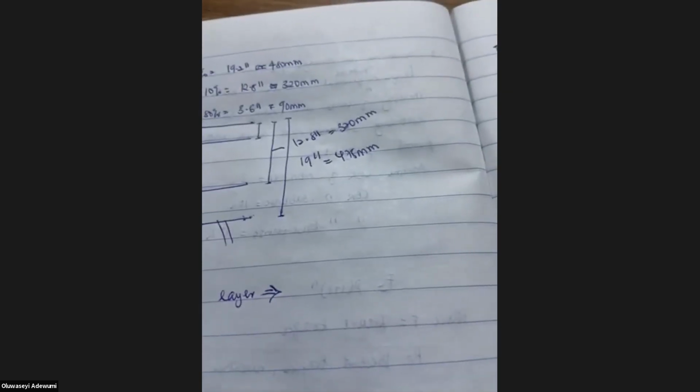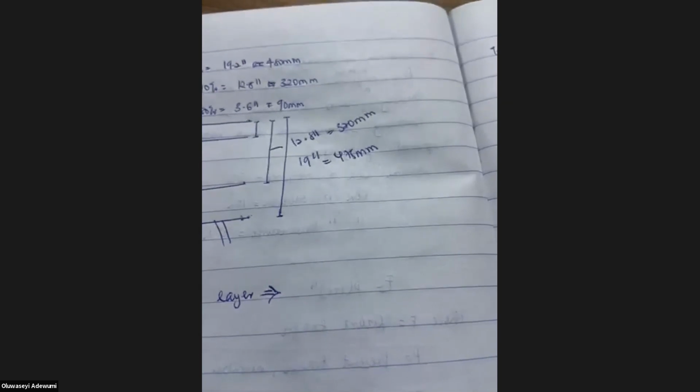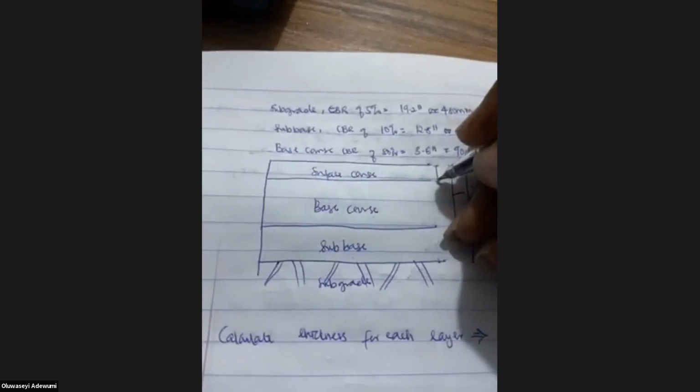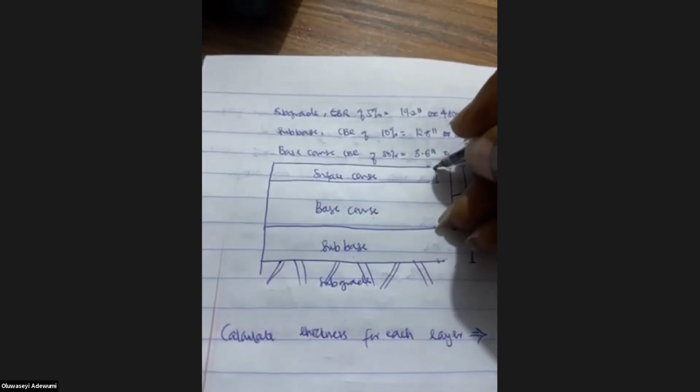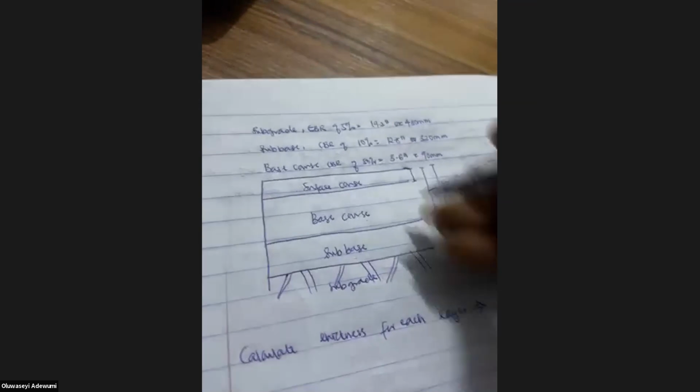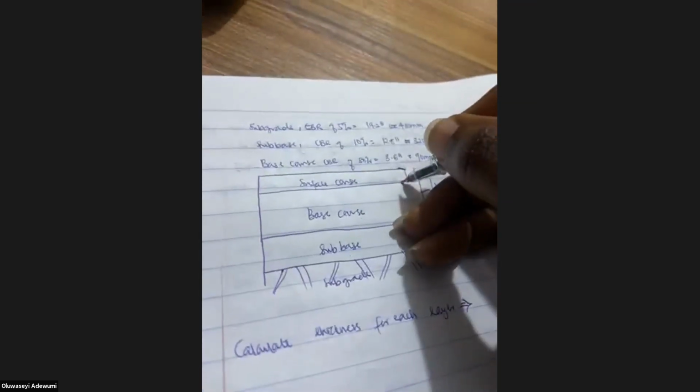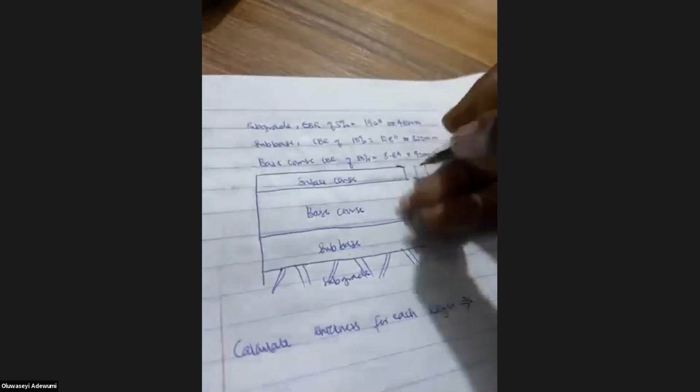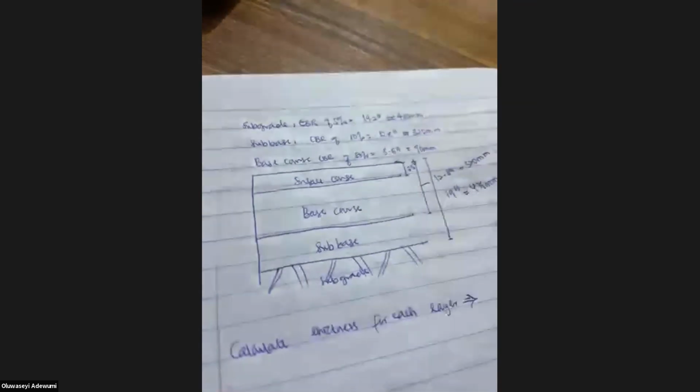Has any other person done it? 3.5 inches, right? So that will not be from the top of the base course to the top of the pavement. Do you get? From here to here. This 3.5 we've gotten now is going to be from the top of this base course to the top of our surface course. Do you get?